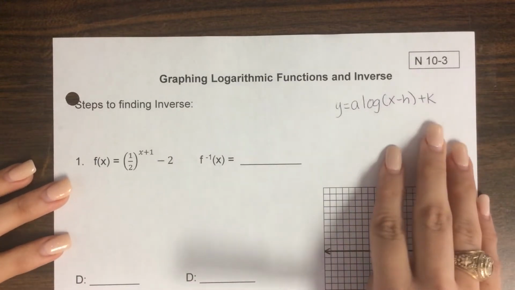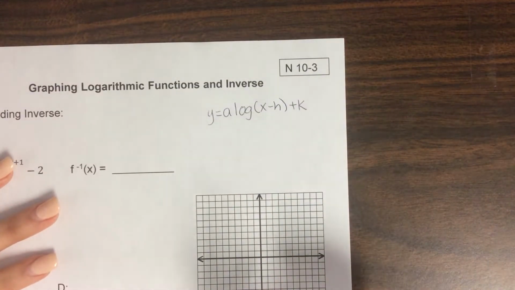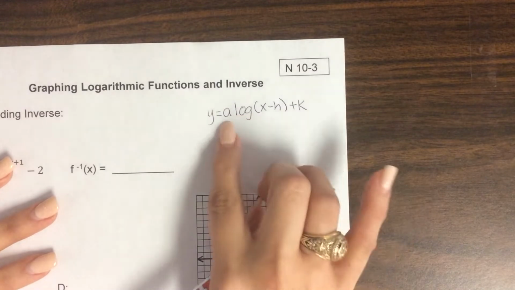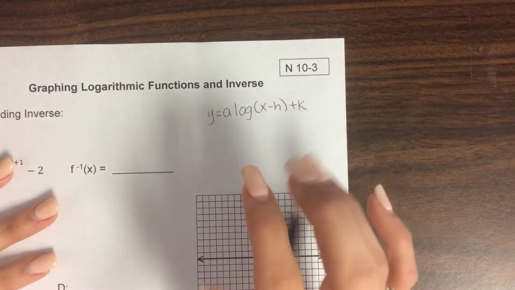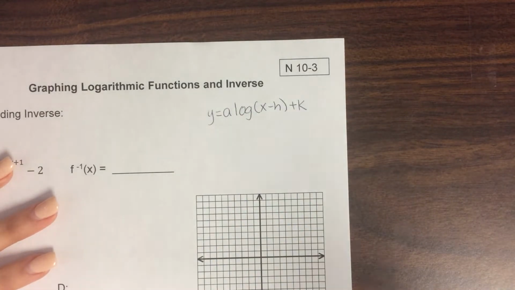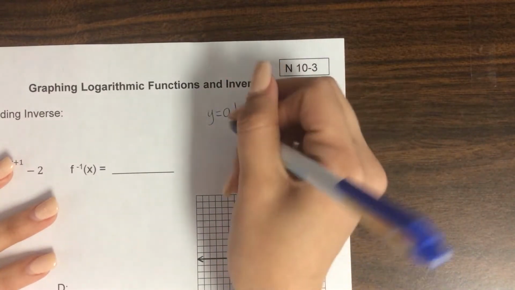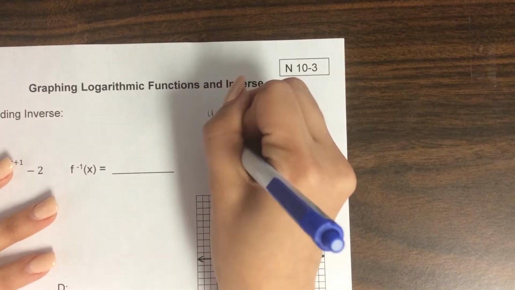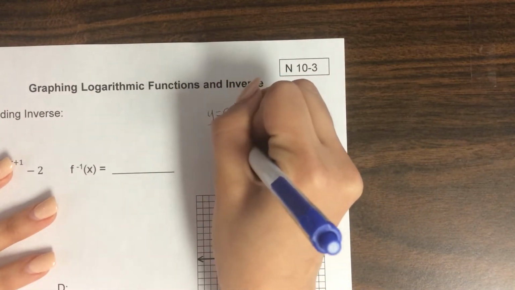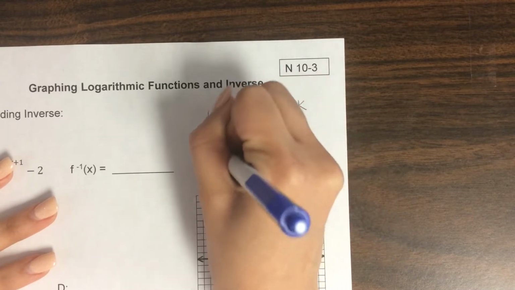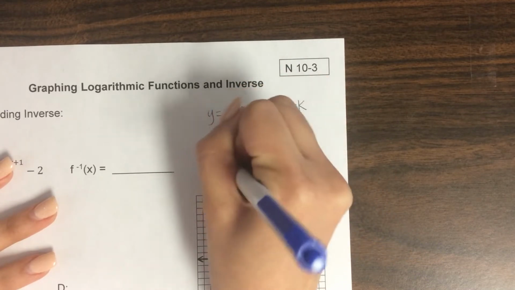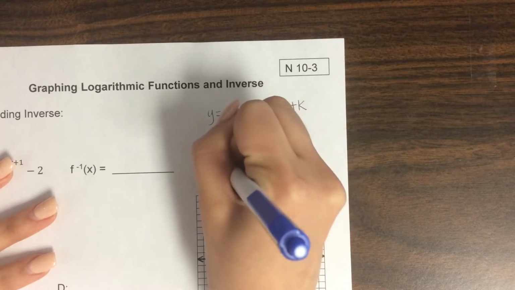So now that we're on this topic, let's move a little bit over here. We've seen these letters before, a, h, and k. So I'm going to just go ahead and remind you guys, when you have your a is less than 0, it is going to flip over the x-axis.